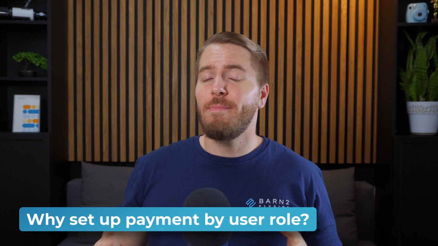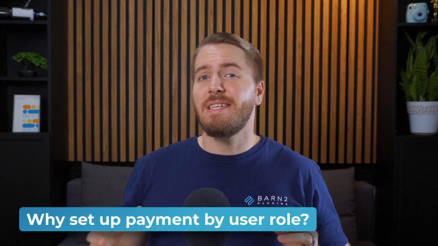But first of all, why bother setting all this up? Well, simply put, different customers need different payment options. Wholesale customers are used to being able to pay by invoice, check, bank transfer, or other methods that save them money on fees, like with credit cards or PayPal, for example. So instead of showing all of these different payment methods at your checkout for all different customers, we're going to clean things up a little bit and only show the payment methods that they're allowed to use, basically.